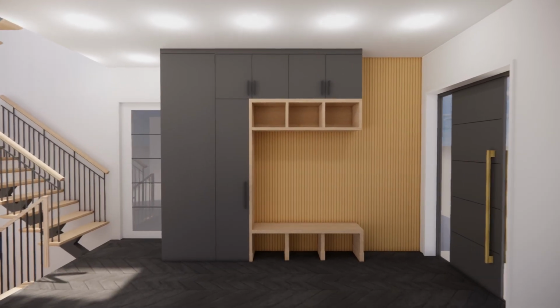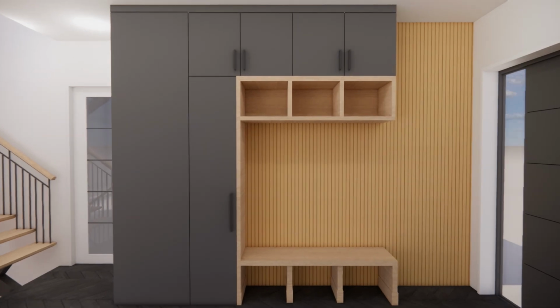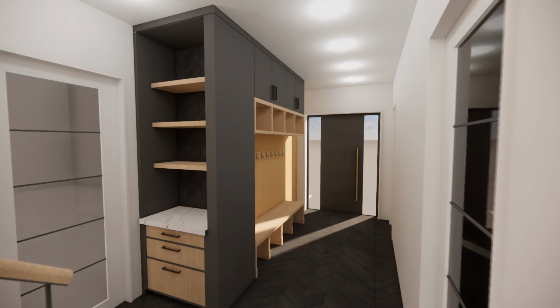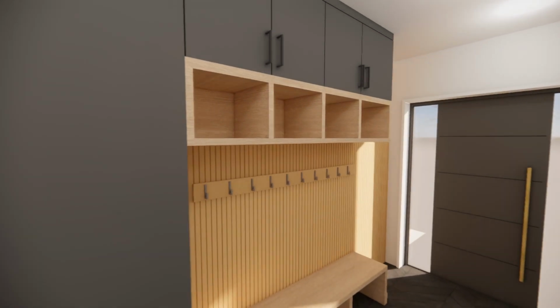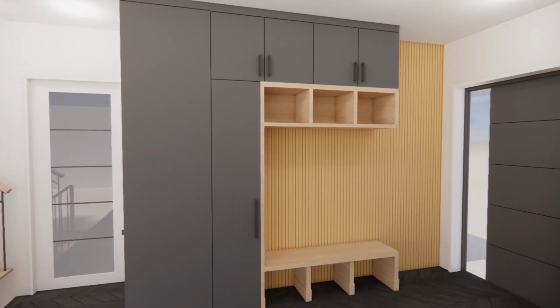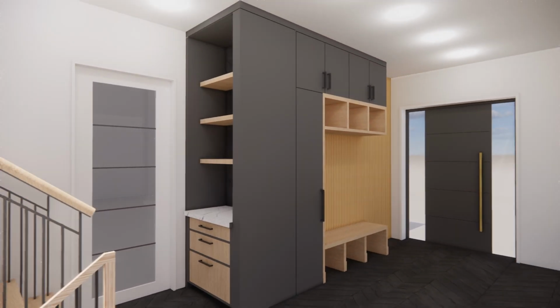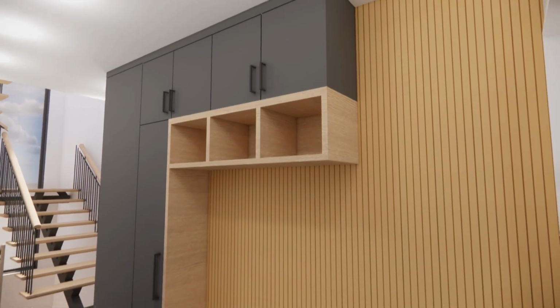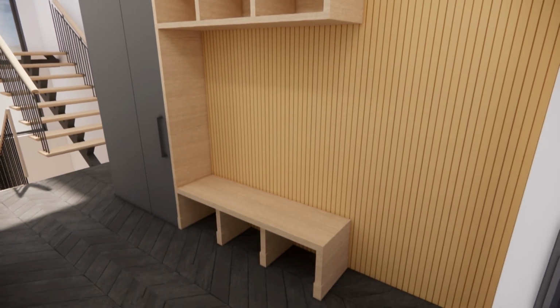Option 3 is a perfect marriage between options 1 and 2. It features closed cabinets above for storage, open cubbies for hats, and hooks for jackets. But this time, the cabinets and the niche are all finished in the same material, combining them into one piece. And let's not forget that texture wall in the background.